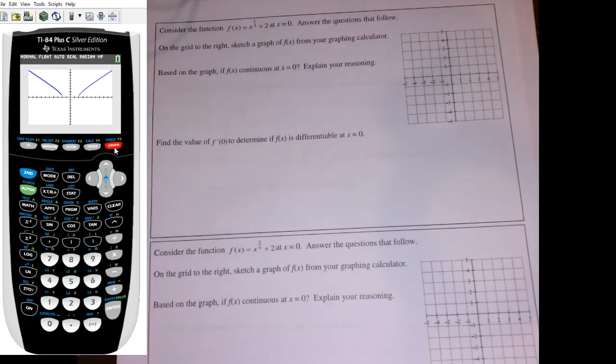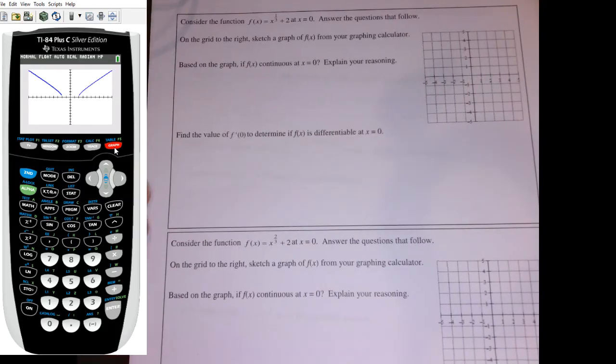Let's look at the second function I have here. This time we're considering the function x to the 1/3 plus 2. Let's put that one in and see what we get for a graph. So I've got x to the 1/3 plus 2.